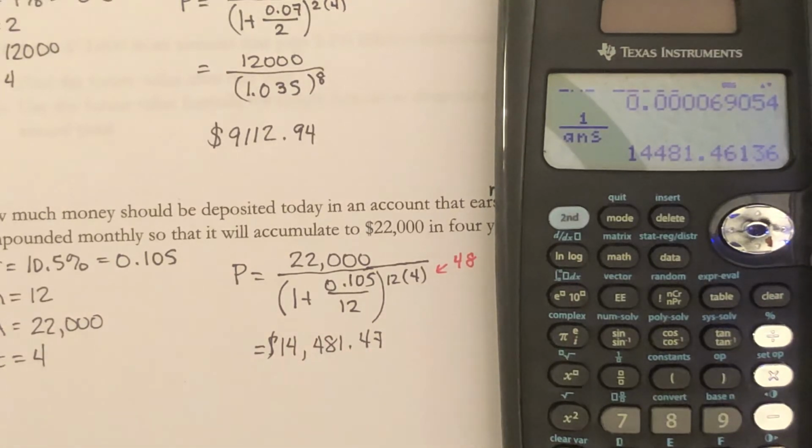But you definitely want to keep everything in your calculator as long as possible. If you write down and use a decimal approximation, you're introducing an error into the problem that can really blow up if you keep using an inexact number.